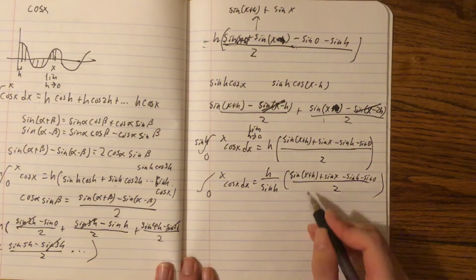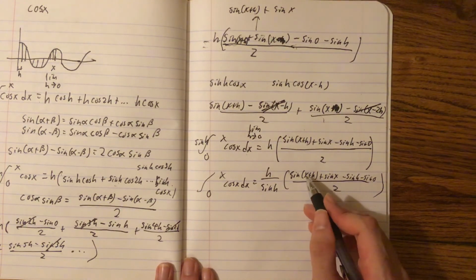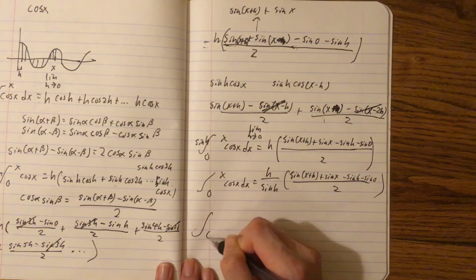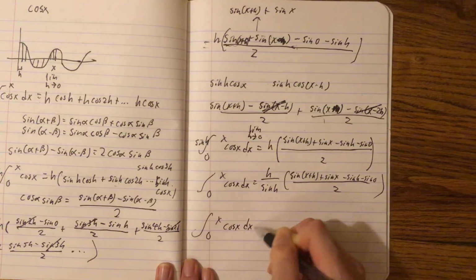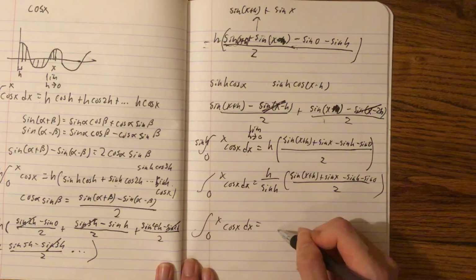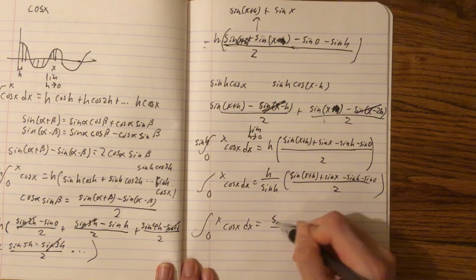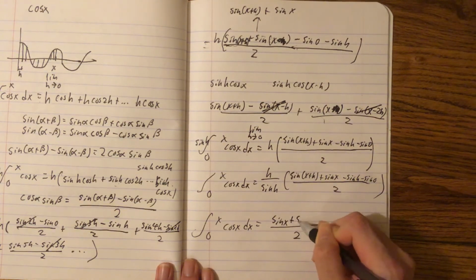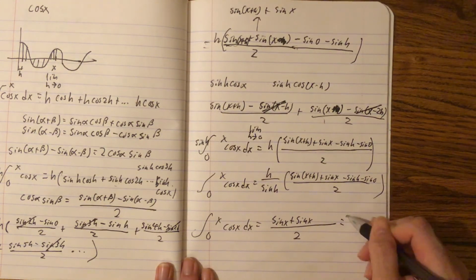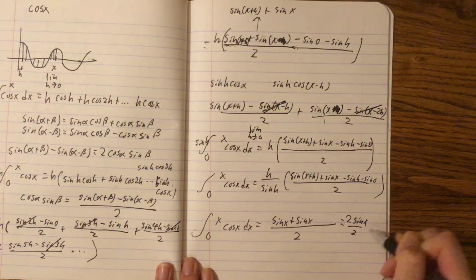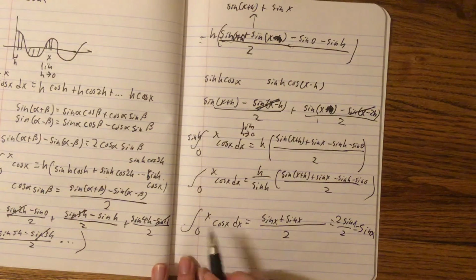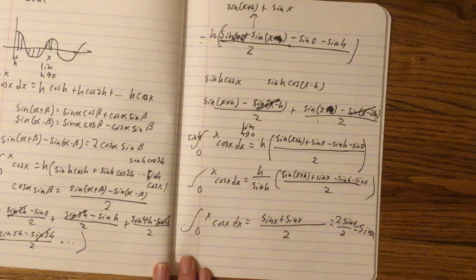All right? And look, as h approaches 0, this just becomes sine x. This is sine x. This becomes 0, and this becomes 0. So in the end, we get the integral from 0 to x of cos x dx equals, this becomes 1, and we get this. Sine x plus sine x minus 0 minus 0 equals 2 sine x over 2 equals sine x. Hence, the integral of cos x equals sine x.